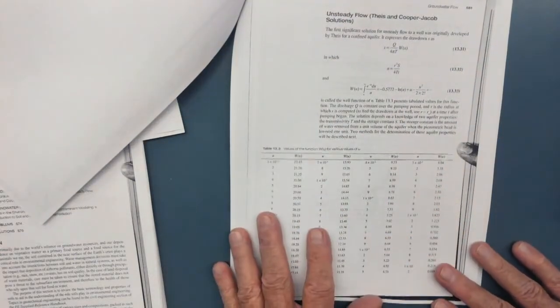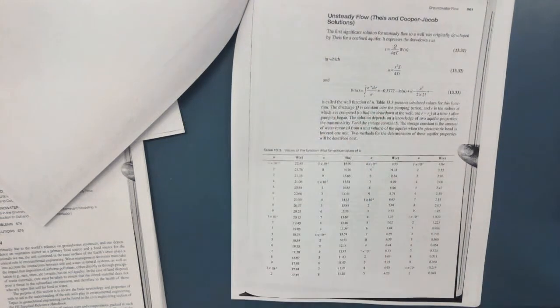But in reality, the most important part, and what most people do, is unsteady state. That's called Theis-Cooper-Jacob, and that means I can't wait forever for this thing to get steady. So as I'm pumping, it's dropping, and I want to analyze it as it's dropping. And that gets more complicated.